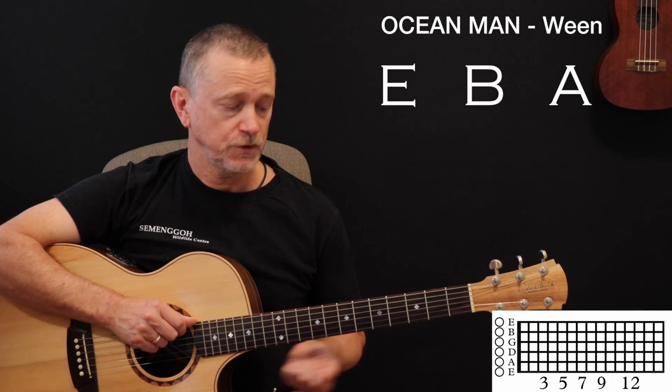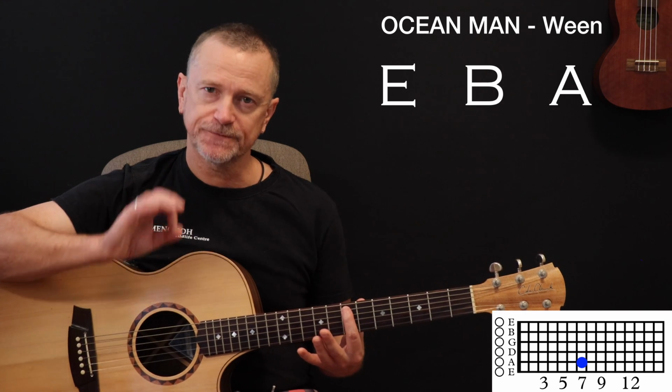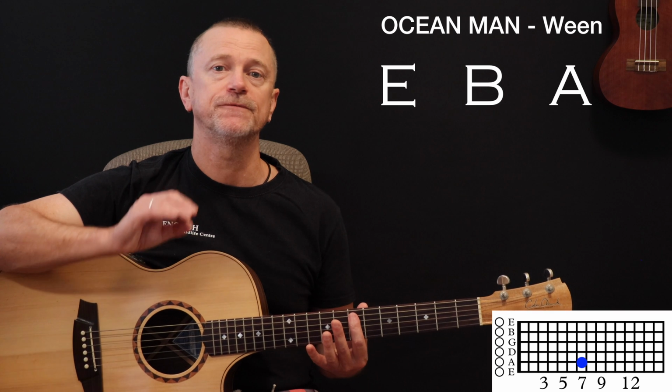So if it's E, you find the root note of E. Okay, so it's on the open E string. We can't really put a capo anywhere down there. So your next E is up here on the 7th fret of the A string. Okay, so that's the first thing we do. We find the root note of the first chord of the song.